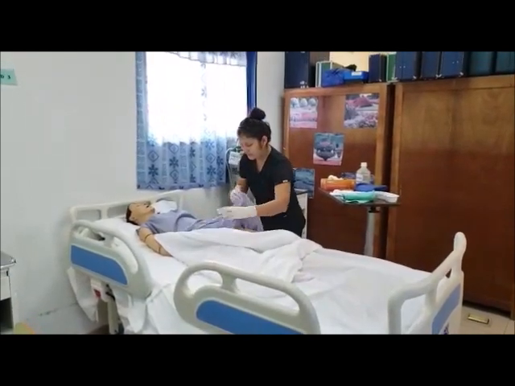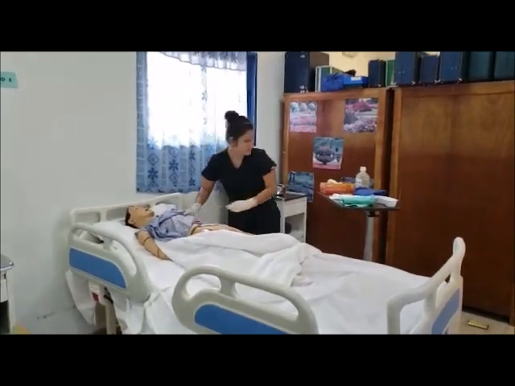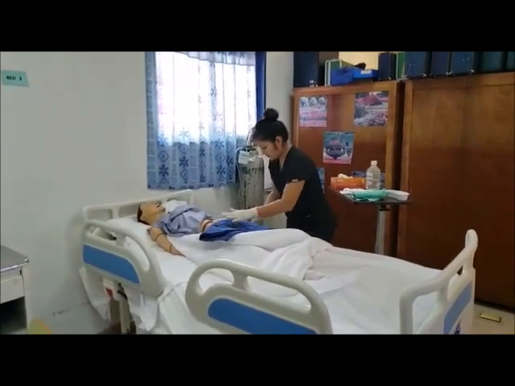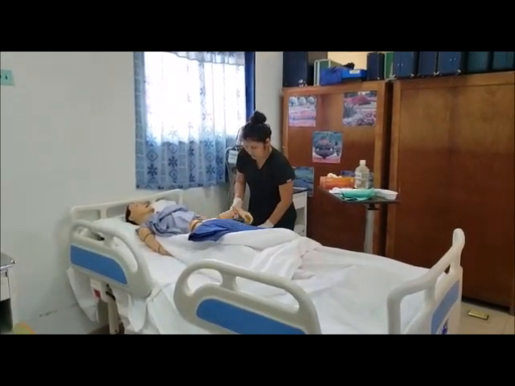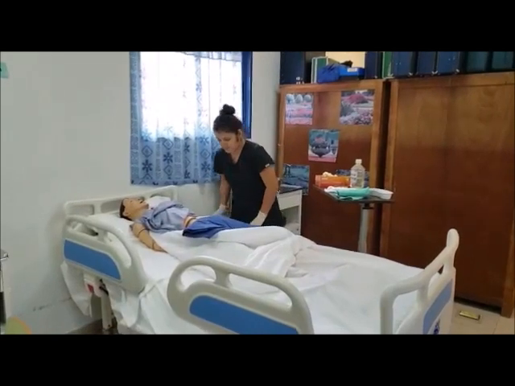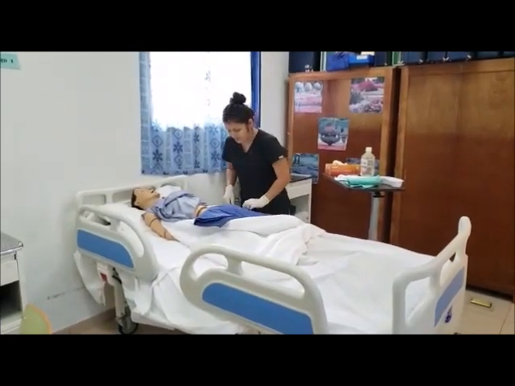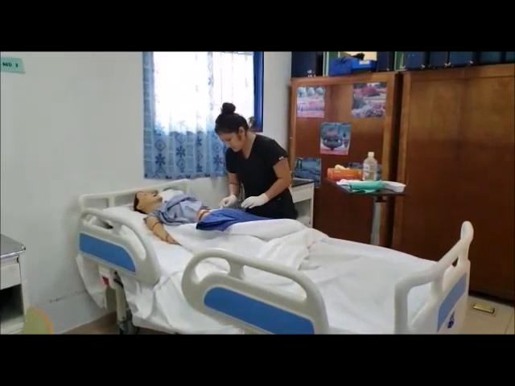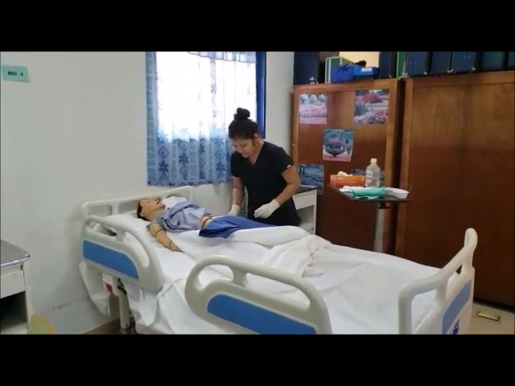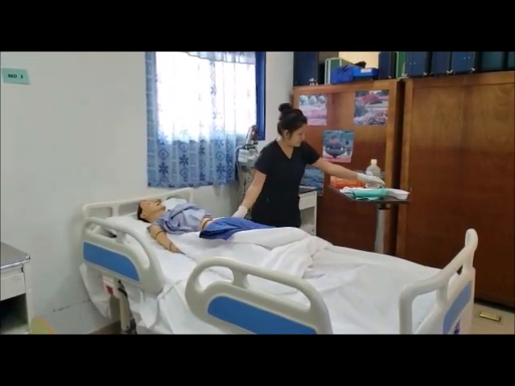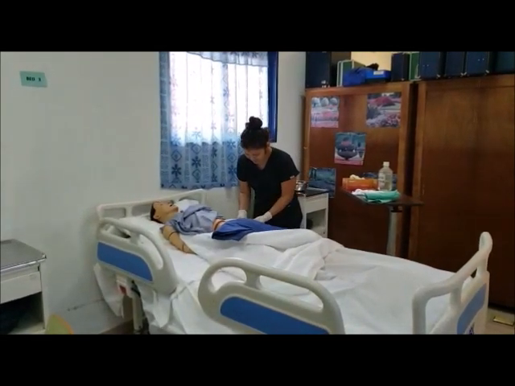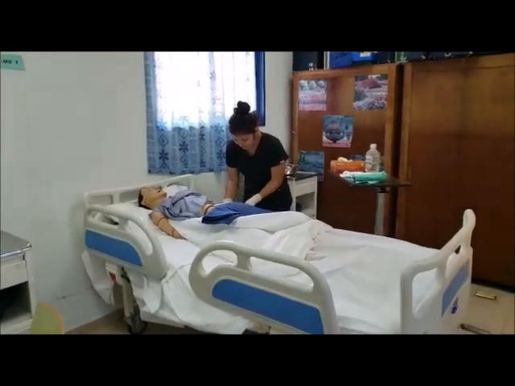Place drape over client. Place absorbent pad or towel under client. Observe placement of stoma. Empty pouch into measuring graduate or bedpan if needed to quantify. It's going to be emptying it out, okay?